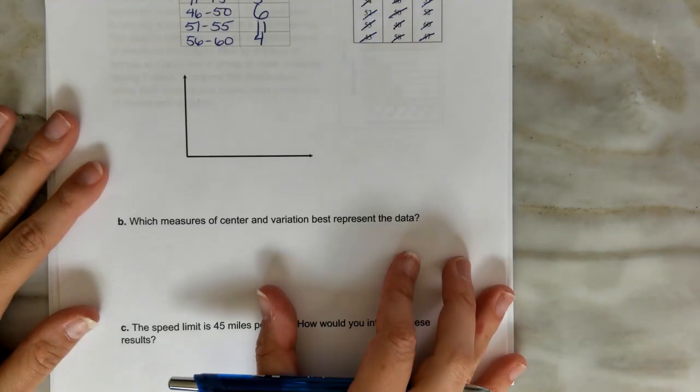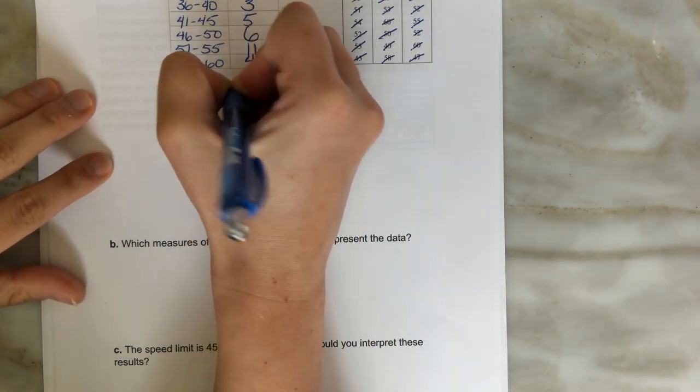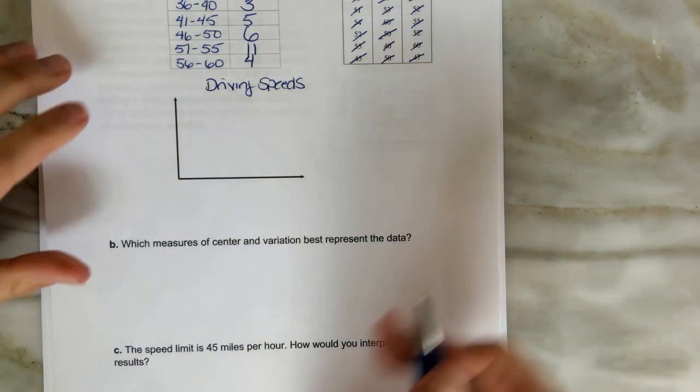So we're going to make our histogram just like we did in example 1. So give it a title. This particular one is about driving speeds.